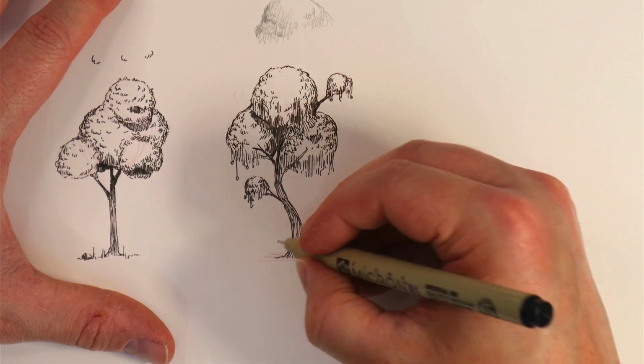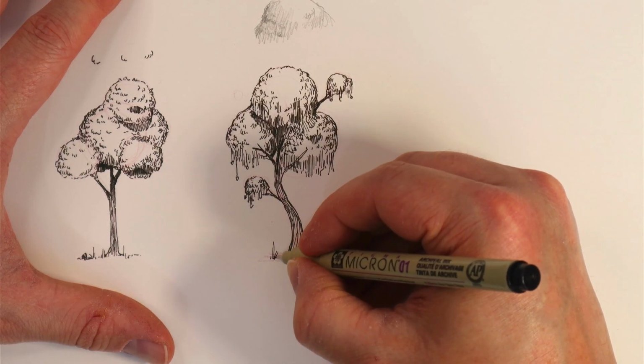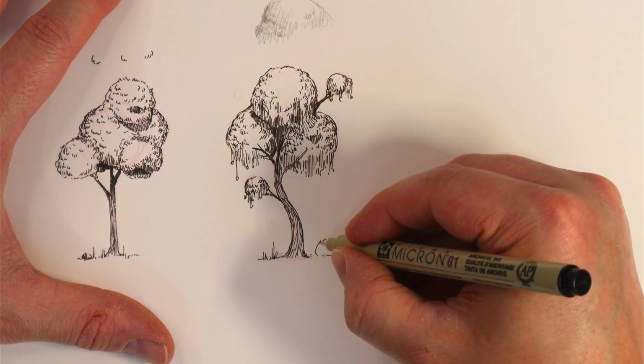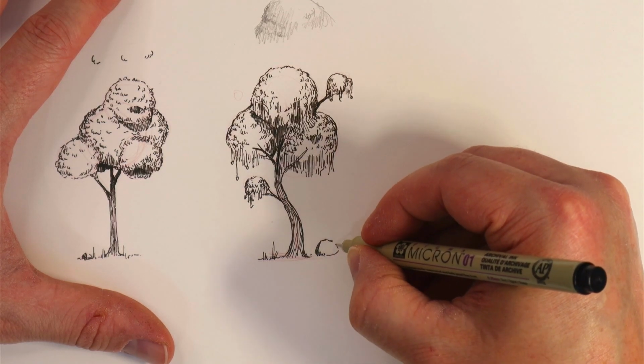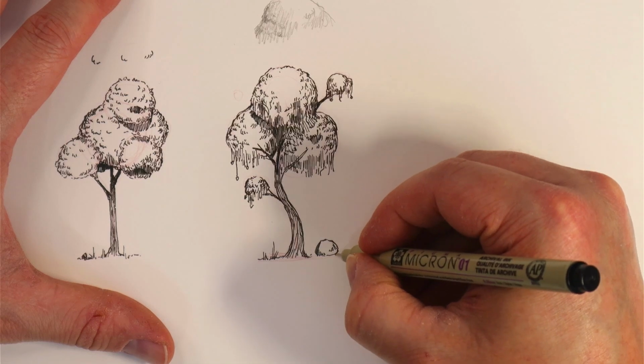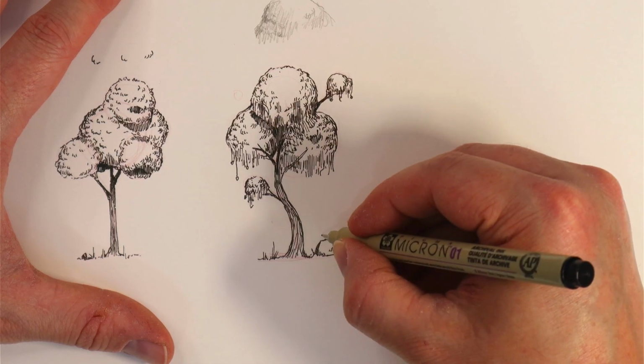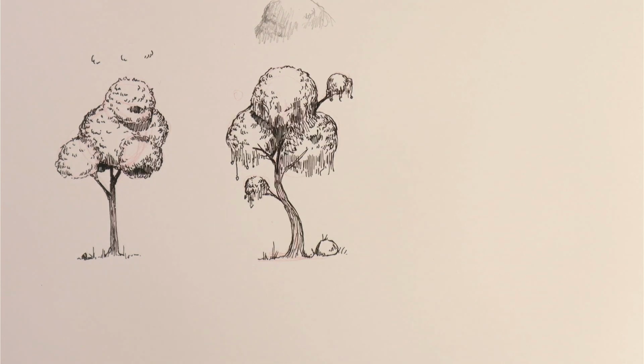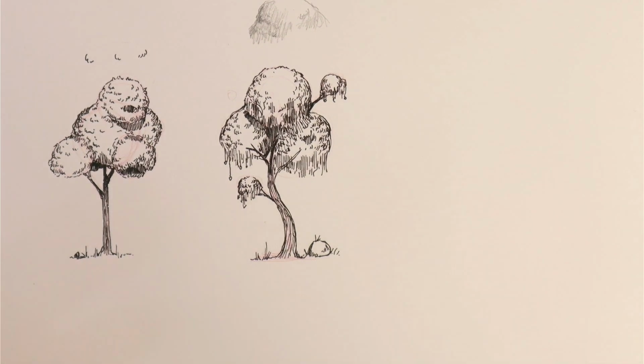So we're down here at the bottom. Let's give ourselves some grass, and maybe we'll do a little rock here that's grown. A little rock that's positioned right next to the bottom of our tree. So you can see that one's a little bit different. We've got the conglomerate shapes are still helping us kind of put everything together. But this is another good strategy for making a tree like this.